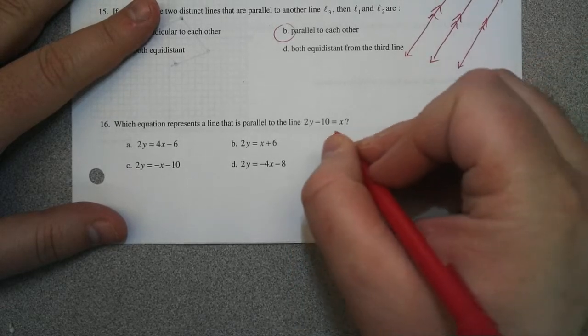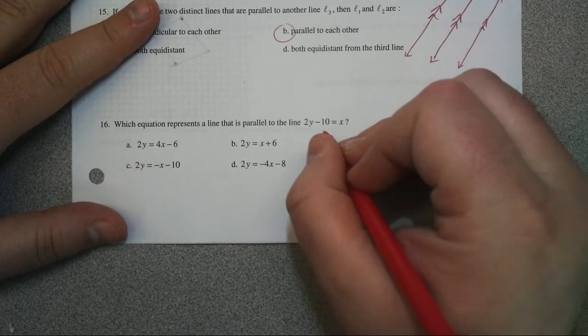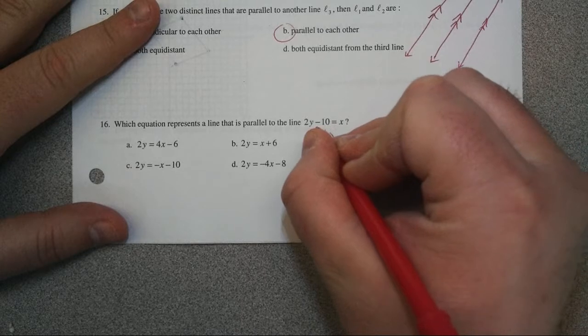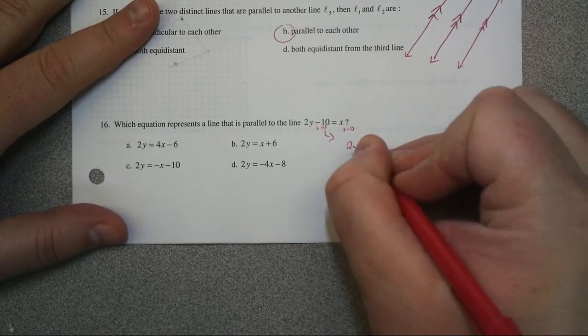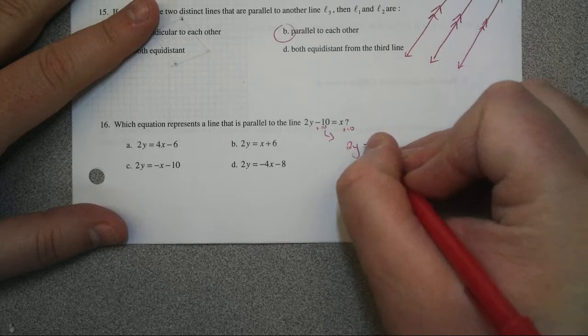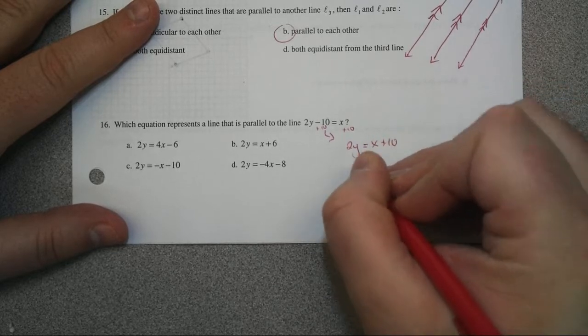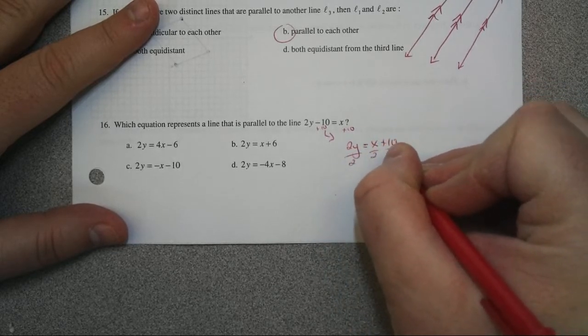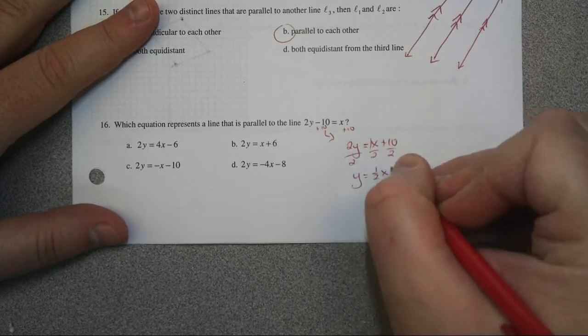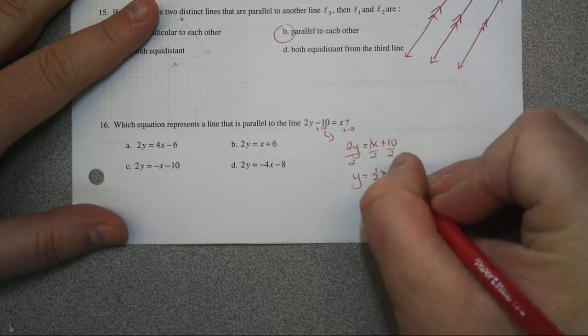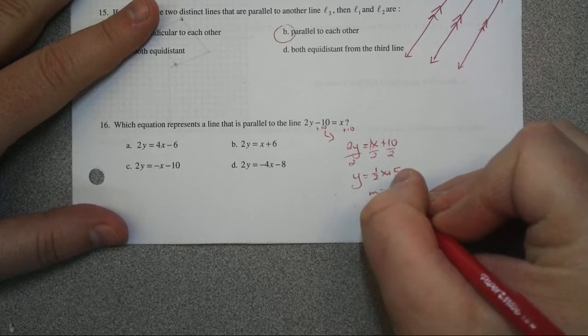Number 16, which equation of a line represents a line that is parallel to this guy? So first thing I need to know is what's the slope of this line. So remember, we always have to get y equals first. So we'll add 10 to both sides, and we'll write it in the y equals form. So it's going to be x plus 10. We want to do mx first, and then divide everything by 2, and y equals 1/2 x. Remember, there's really 1 in front of the x there, and then plus 5. So our slope is 1/2.